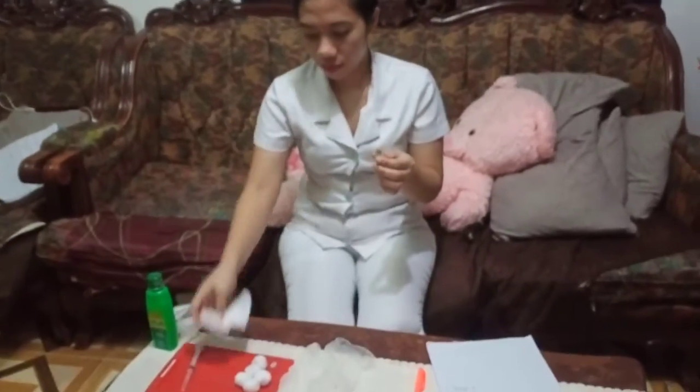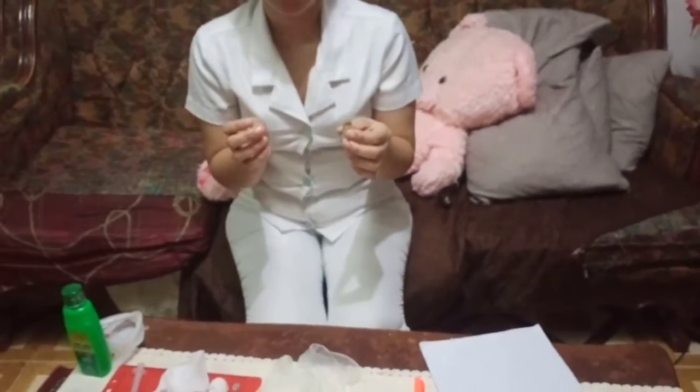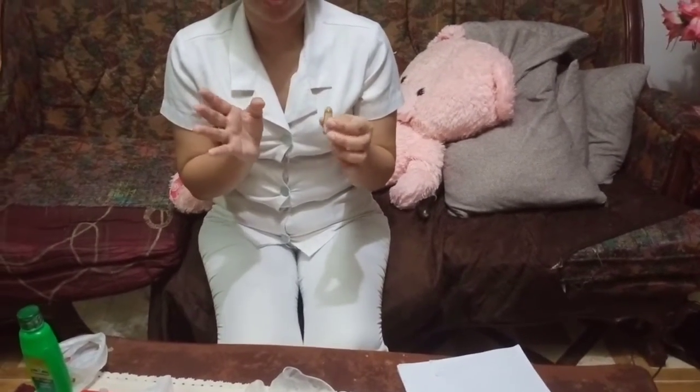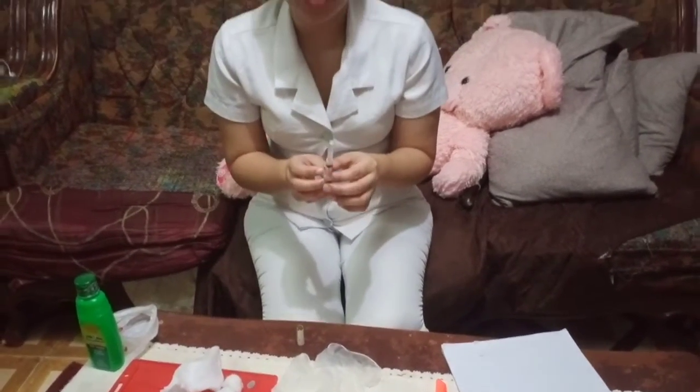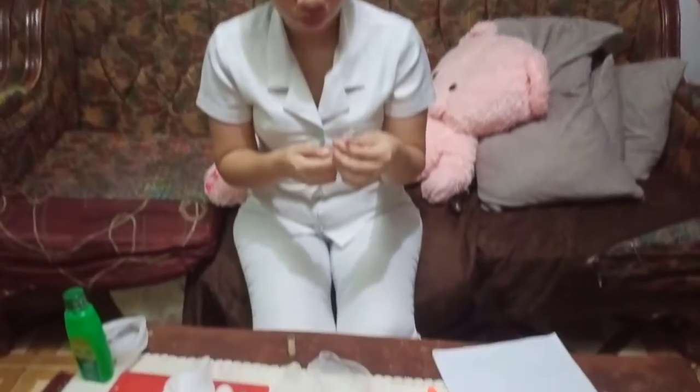So first we have to clean the ampule. Then dispose the top of the ampule in the sharps container. Then now we're going to withdraw the medication. So place the ampule on a flat surface. Then attach the filter needle to the syringe.